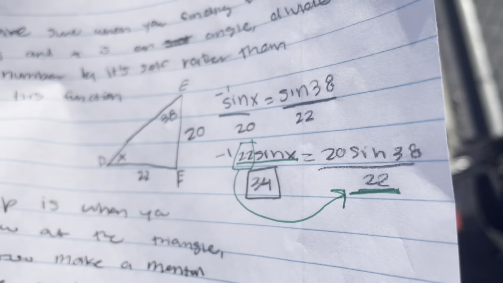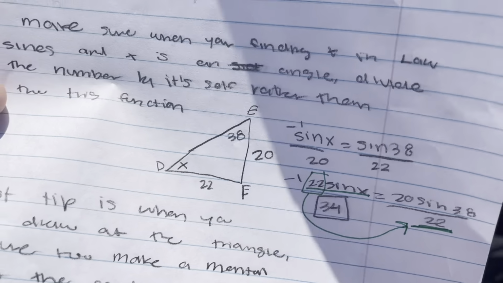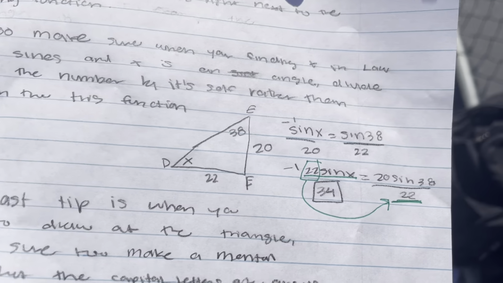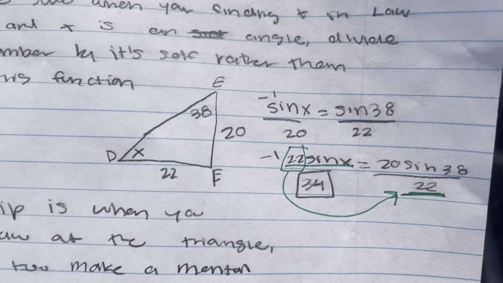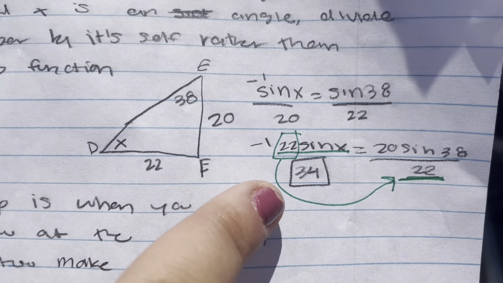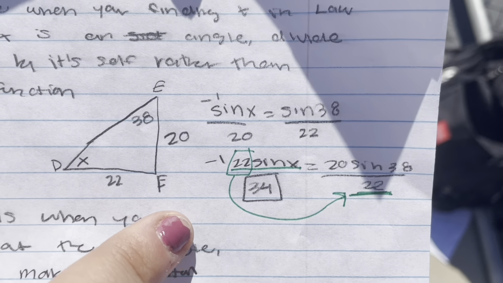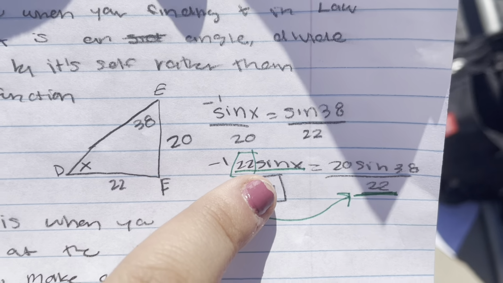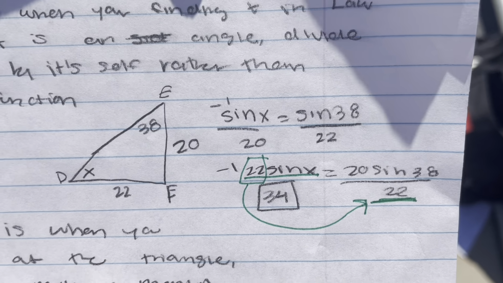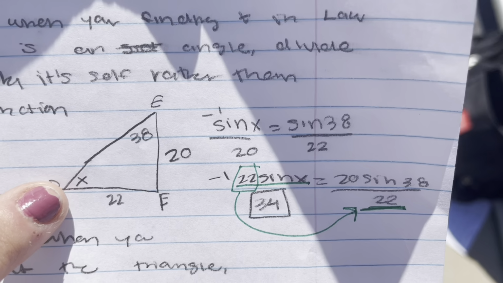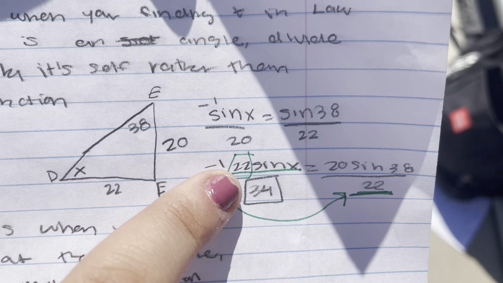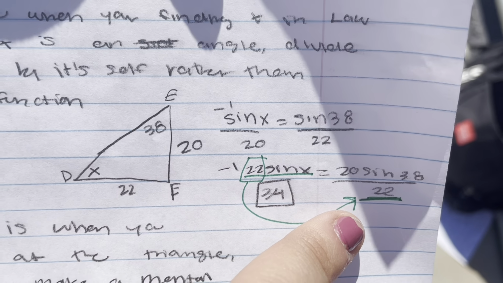Tip number 4, when dividing using the law of sines and you're finding x, only divide by the number rather than the word. For example, we're solving for x, which is the angle, and we have 22 sine x equals 20 sine 38. Because we're solving for x, which is the angle, we're only going to divide by 22, which as you can see here.